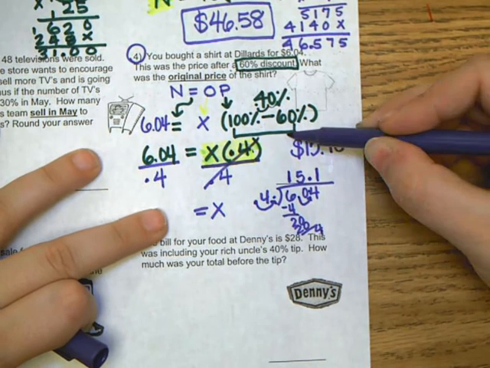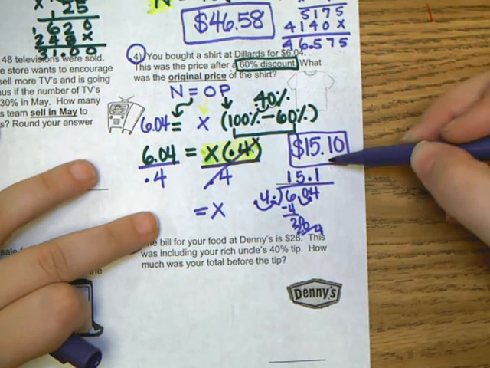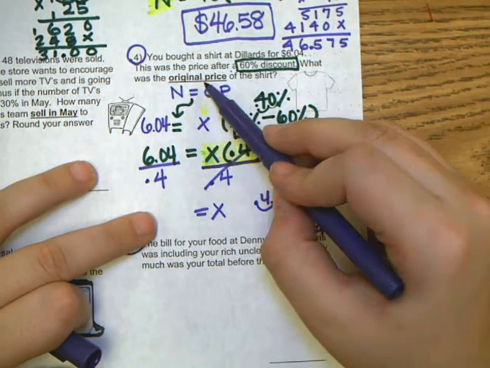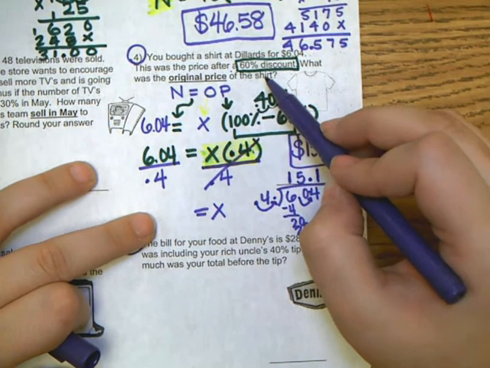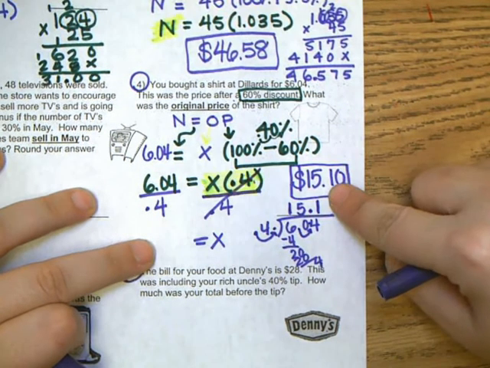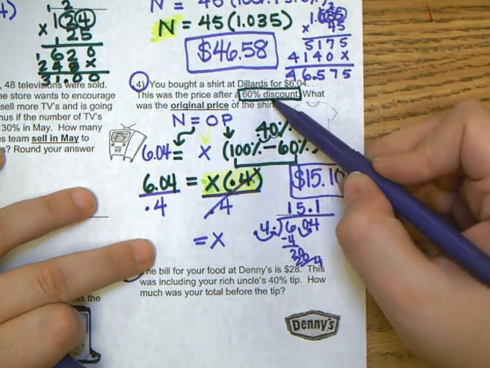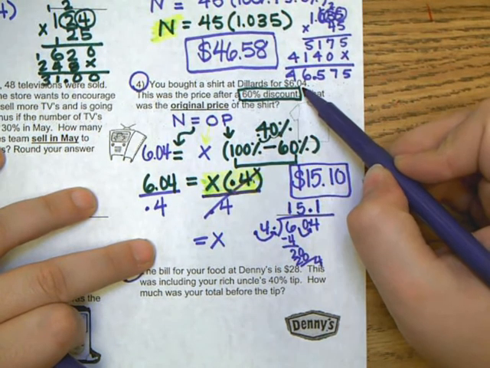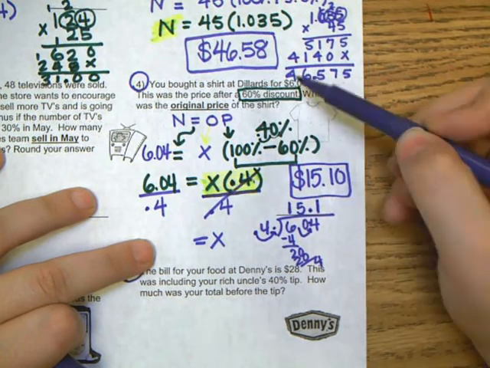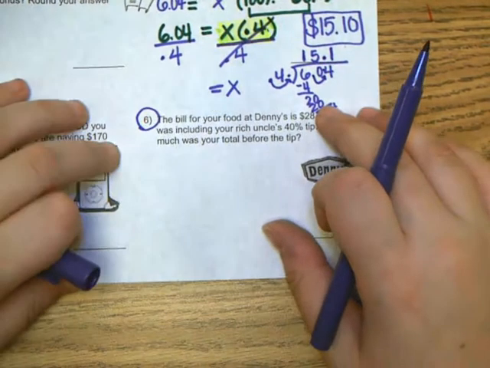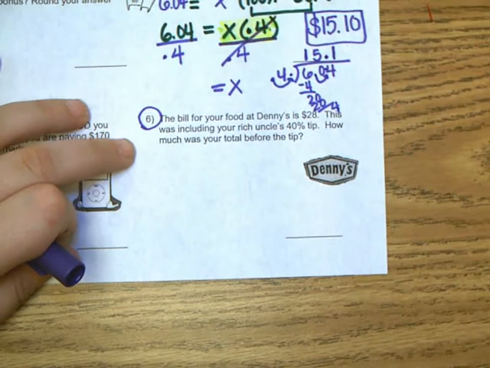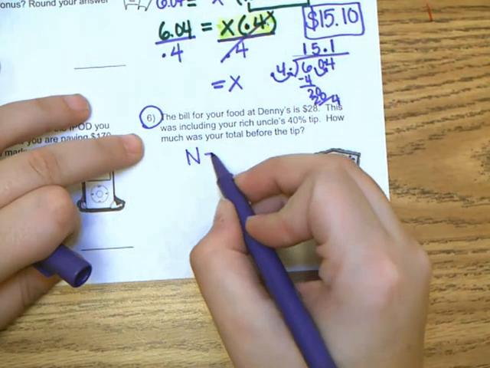Thanks. Okay, so we get $15, and we always have to have two numbers after the decimal, $15.10. Okay, let's make sure this makes sense. What was the original price of the shirt? Does it make sense that originally the shirt was $15.10, and then after you take off 60%, that's a lot of savings. It's only $6.04 now. It makes sense.